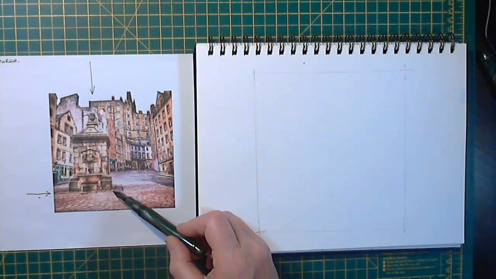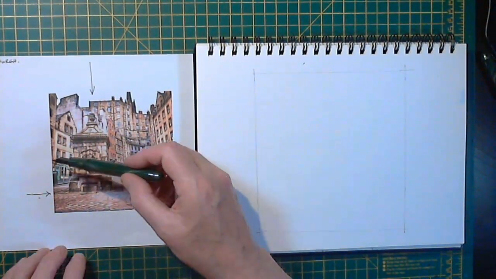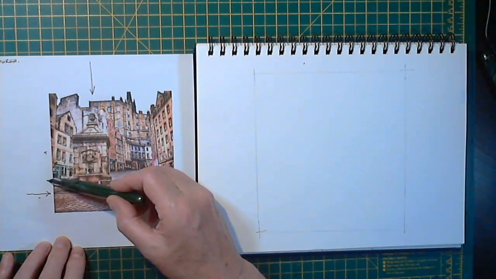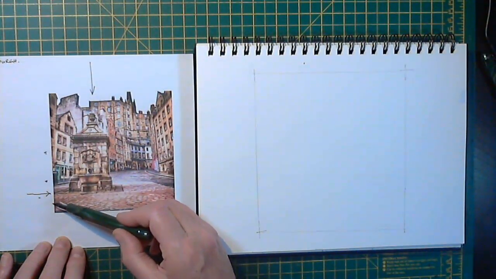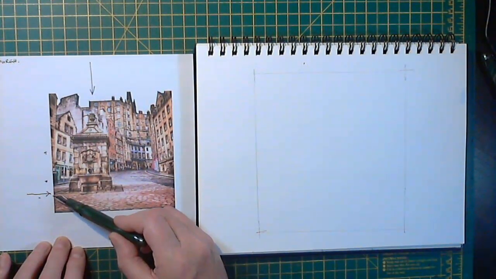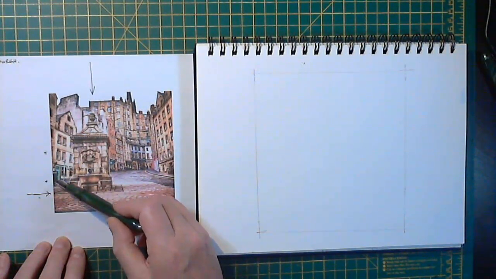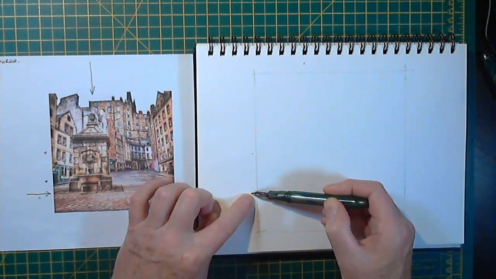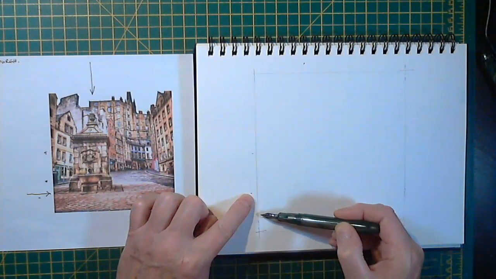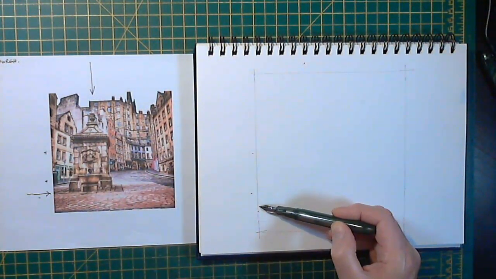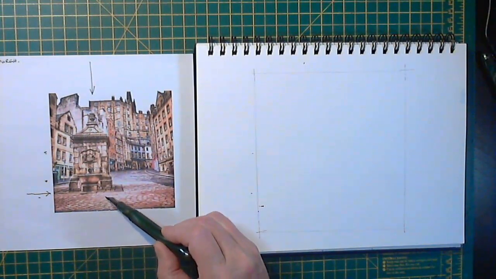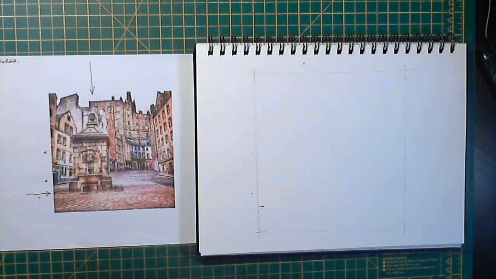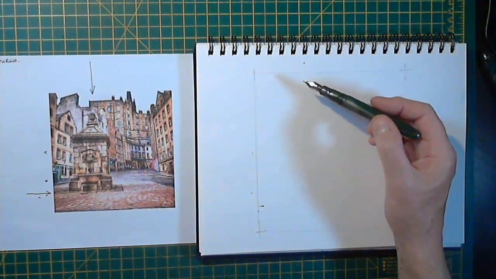The bottom of the monument is probably, oh, it's less than a quarter, so there's halfway, there's a quarter, so it's just above the quarter position there, and then just go down to half and up a bit. So that sort of denotes the bottom of this monument, and that arrow denotes the central position of the monument. It's just to give me a rough guide to make a start.